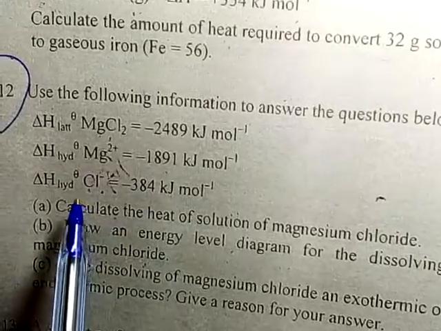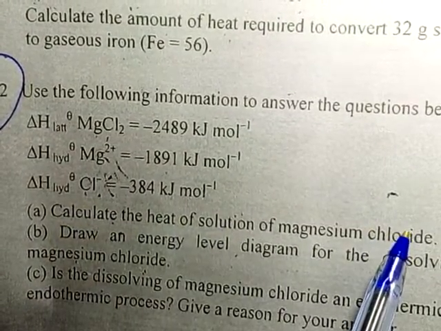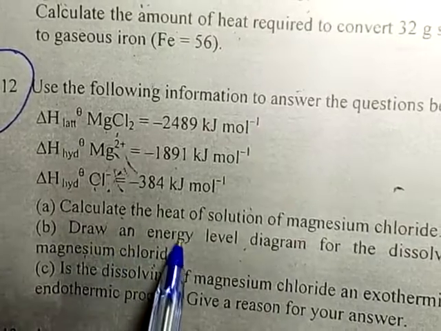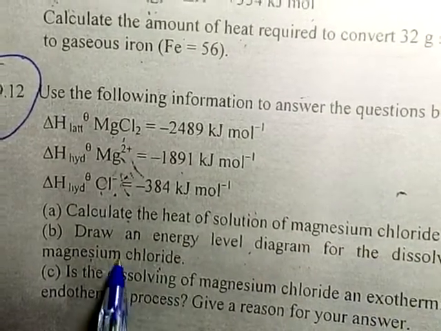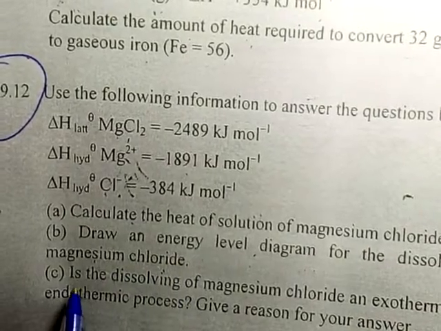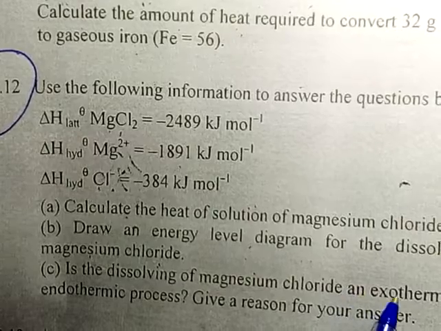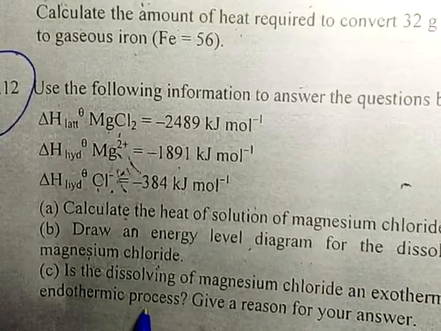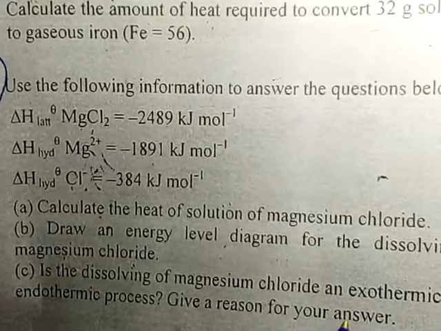The questions: calculate the heat of solution of magnesium chloride. Draw an energy level diagram of the dissolving of magnesium chloride. Is the dissolving of magnesium chloride an exothermic or an endothermic process? Give a reason for your answer.